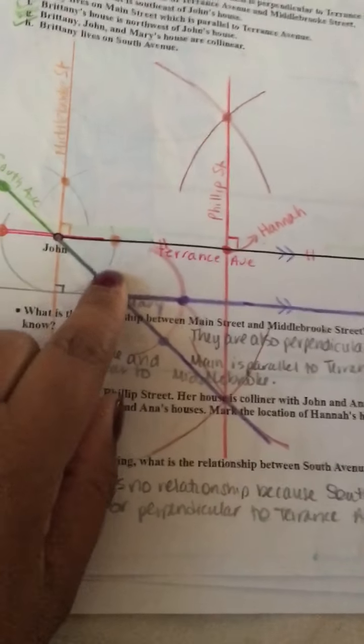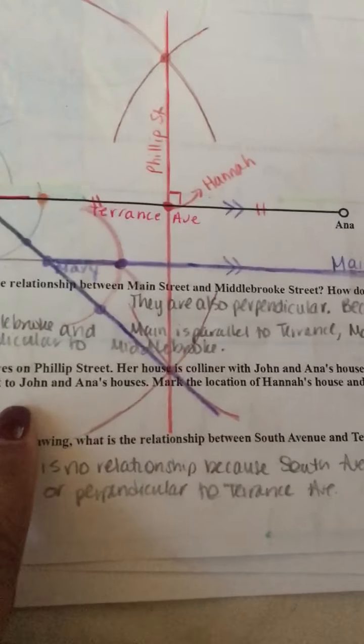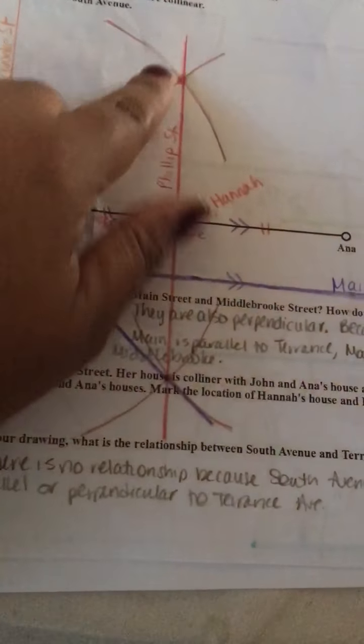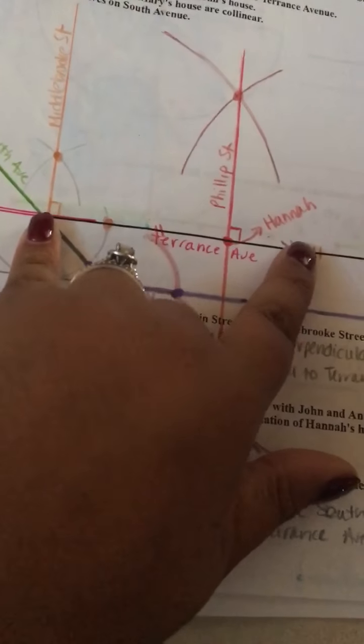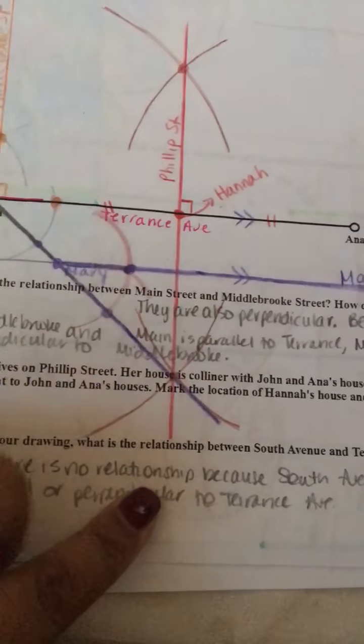Alright, so now it says Hannah lives on Phillip Street. Her house is collinear to John and Anna. Well, here's John, here's Anna, so Hannah has to live on this street. And then it says her house is equidistant to John and Anna. Once I know equidistant, that means we're talking about a perpendicular bisector. So you just go to John, go more than half, make an arc, and then go to Anna, make the same distance arc, and here's my perpendicular bisector.